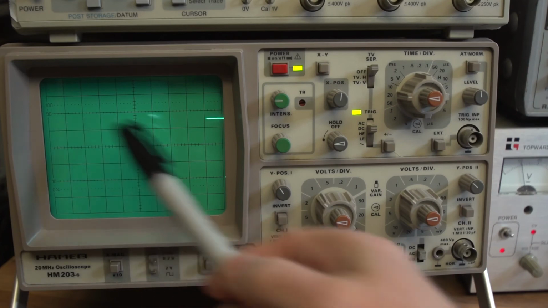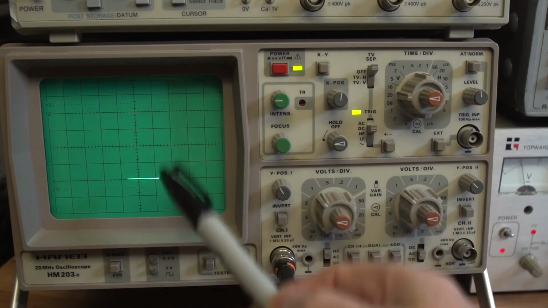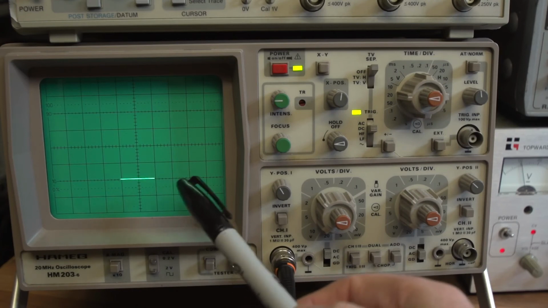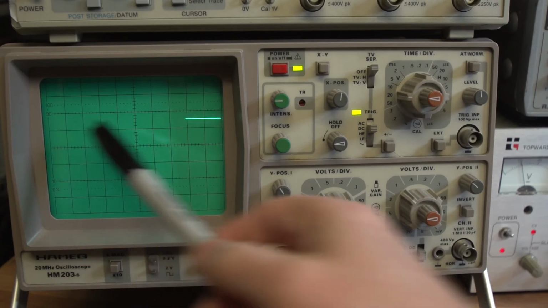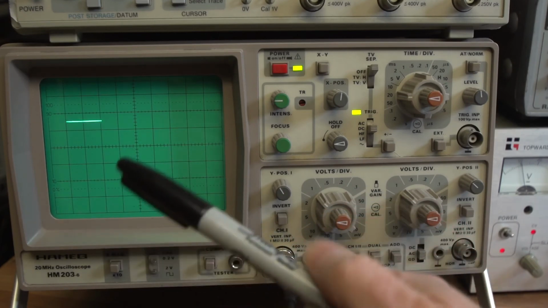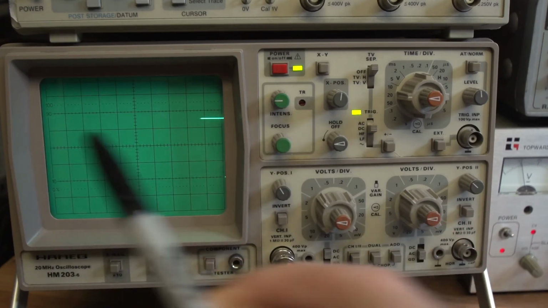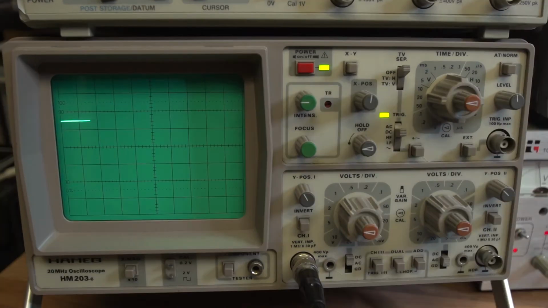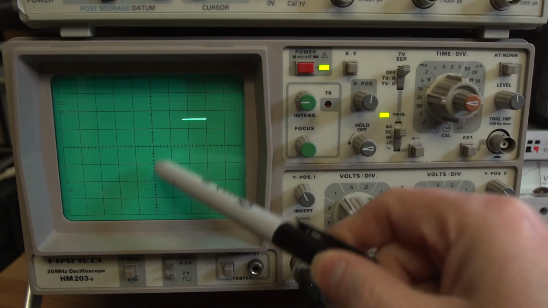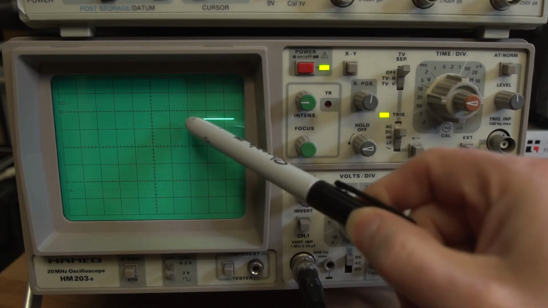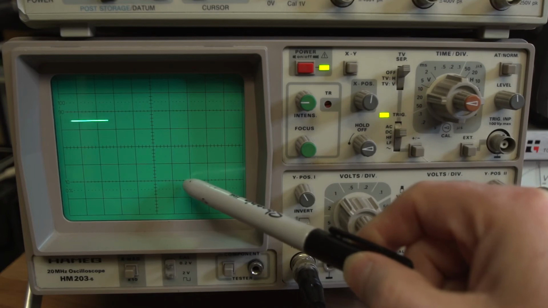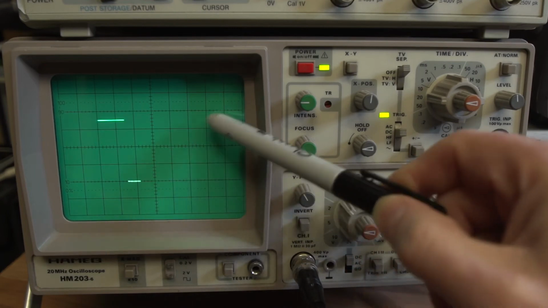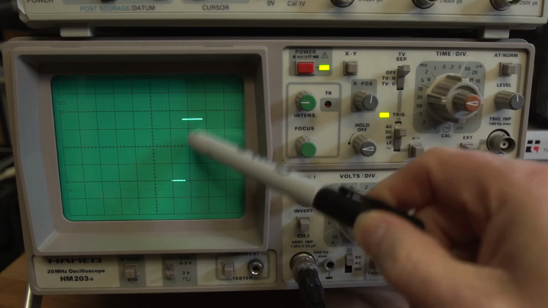So we can again determine what the amplitude is, and we can also determine what the time period of whatever it is that we're looking at, and we can figure out what the frequency is from that as well, using 1 over time. So again, let's do the amplitude first. You can see that it's 1, 2, 3 and a half graticule units or divisions from the low point to the high point. So that's 1, 2, 3 and a half.